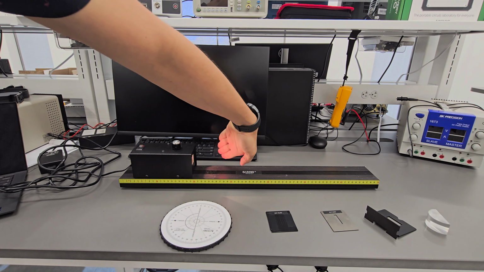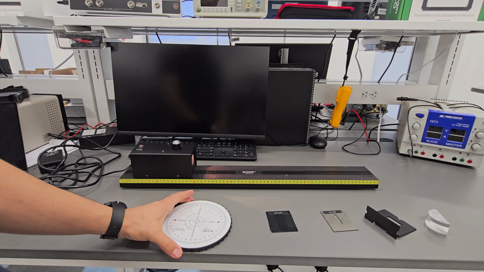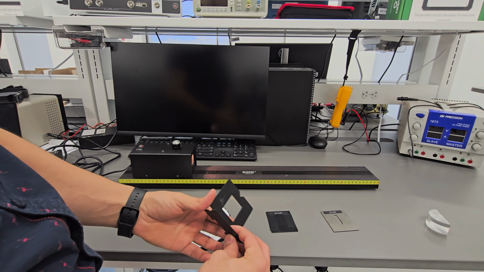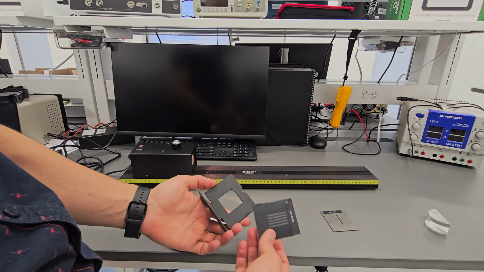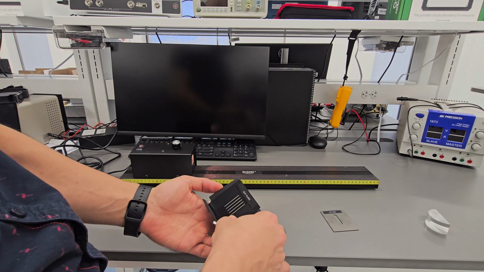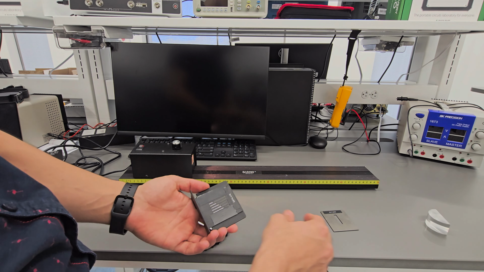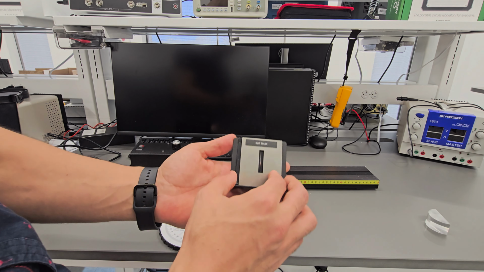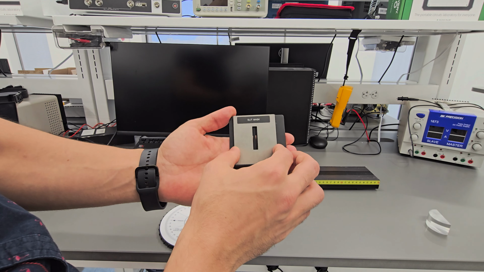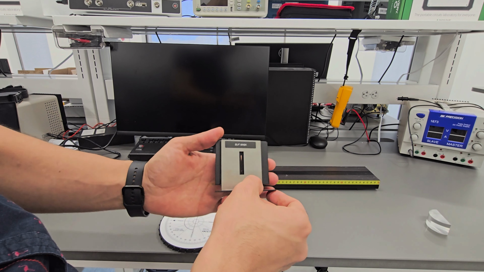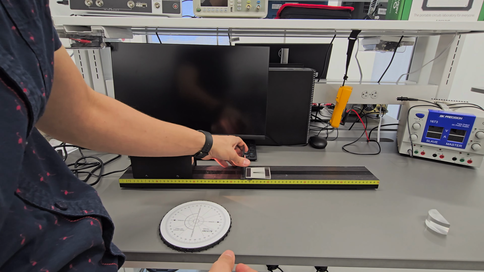So we have the light right now. And now let's put the slit plate on the holder first. Then we put the slit mask so that we show only one slit.